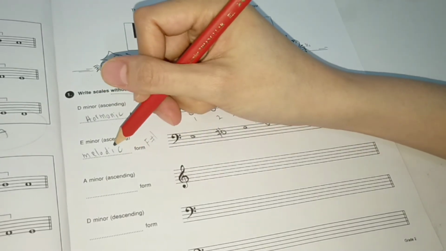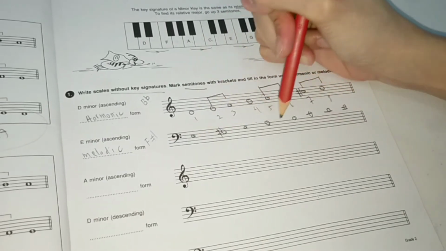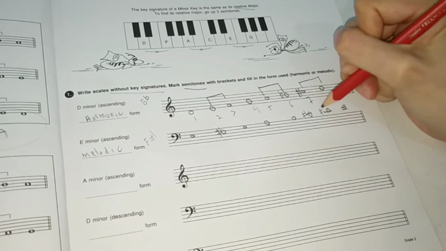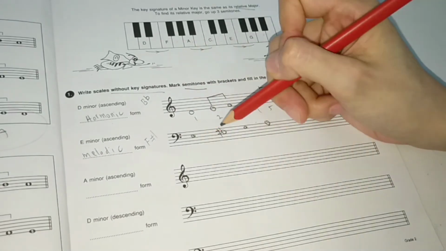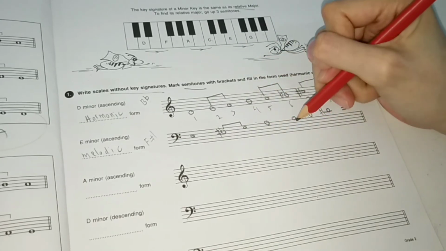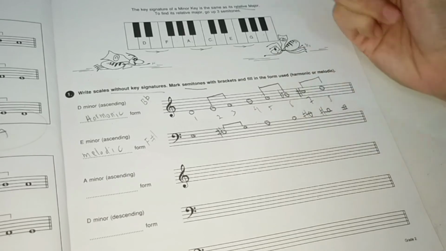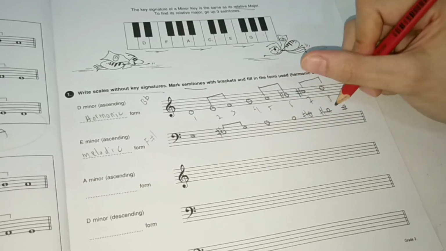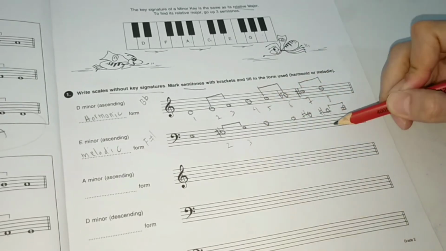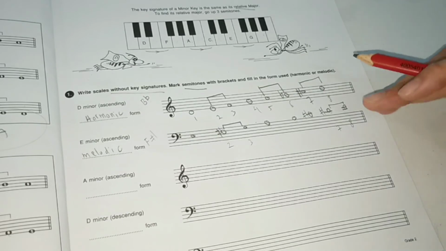Melodic ascending have to raise note number 6 and 7. 1, 2, 3, 4, 5, 6, C sharp, 7, D sharp. Semitone, E to F sharp is not, F sharp to G, G to A is not, A to B is not, B to C sharp is also just a tone, right? It's a tone, not semitone. C sharp to D sharp to E. So number 2, 3, and 7, 8 for melodic ascending semitones.